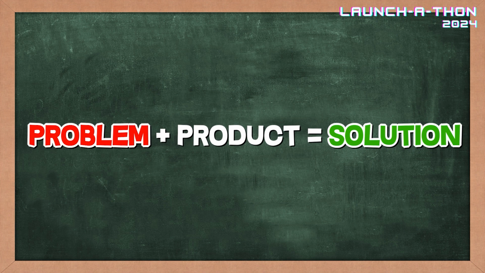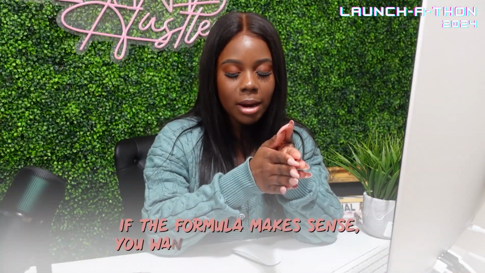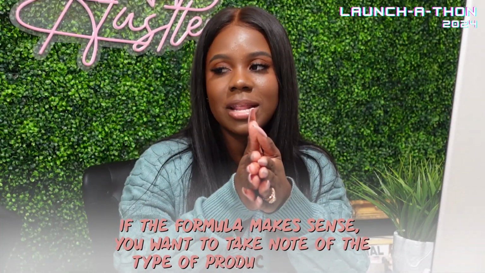A way that you can test to see if your product solves a problem is by plugging it into my profitability calculator. It is pretty much where I take problem plus your product equals a solution. If the math ain't mathing, then you gotta start over. But if the math is mathing, and if the formula makes sense, then I want you to take note of the type of products that you sell, as well as the solution that it provides, and more importantly, why you decided to sell this particular product to this particular problem.